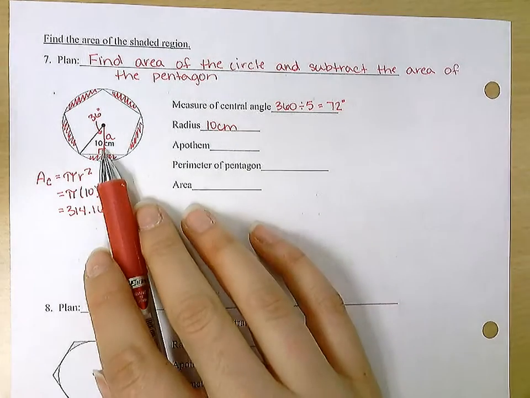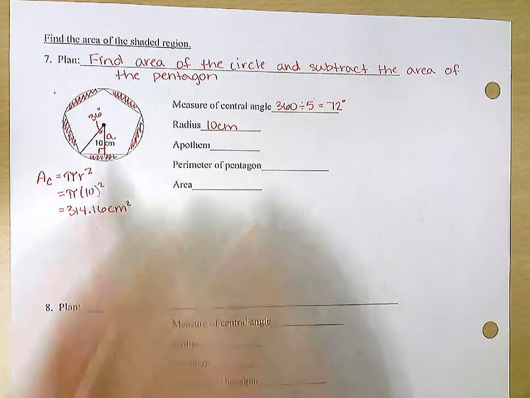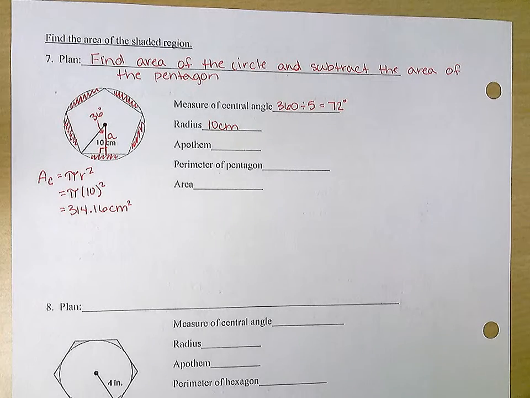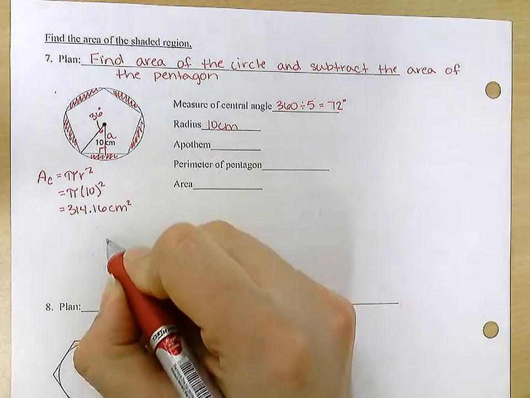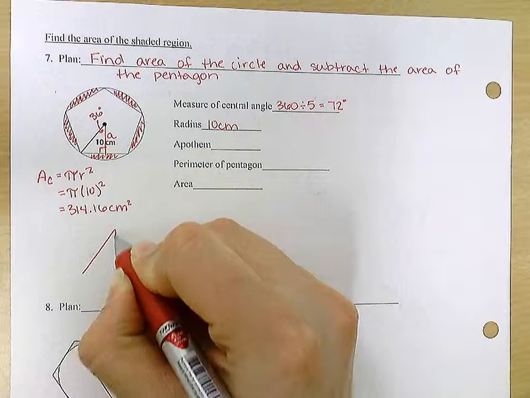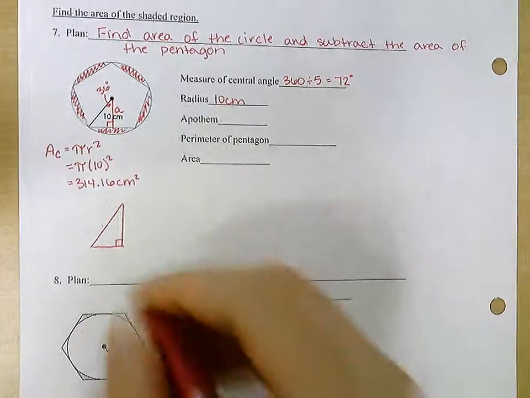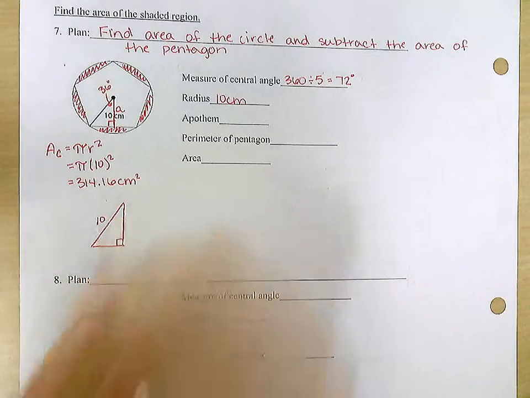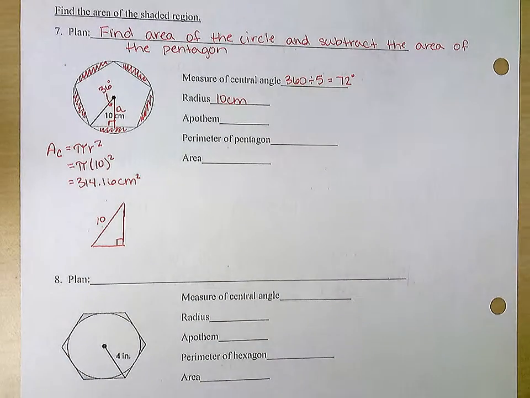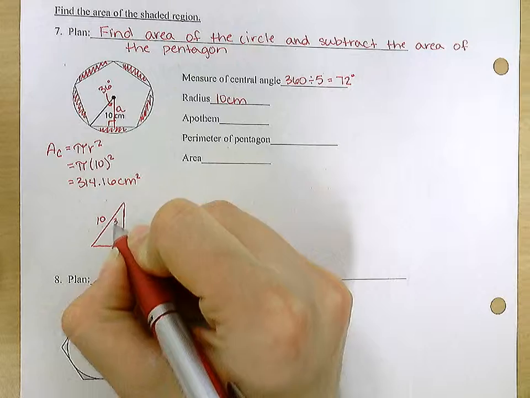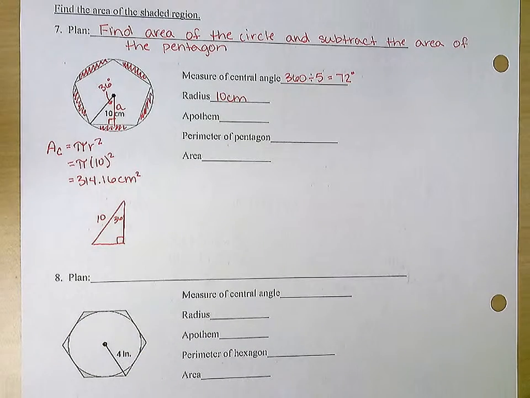And again, since this one is set up a little bit funky, I am going to redraw the triangle. The radius was 10, so that's your hypotenuse. This angle is 36.